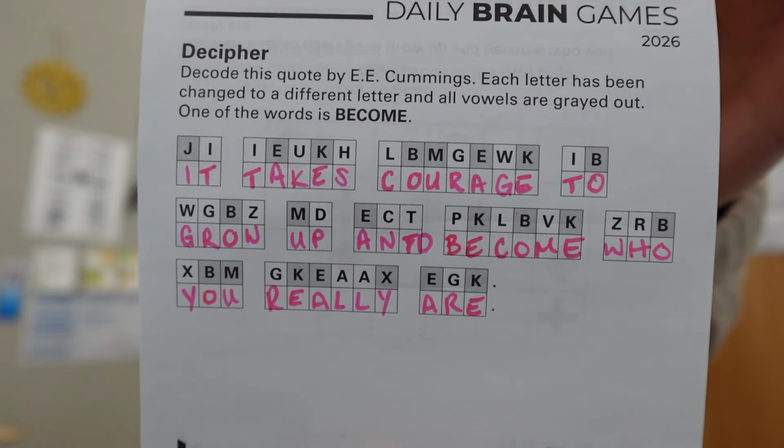I think I figured it out. "It takes courage to grow up and become who you really are." Yes, that was fun. I used my brain a lot. The ones that my grandfather does don't give you the first word.